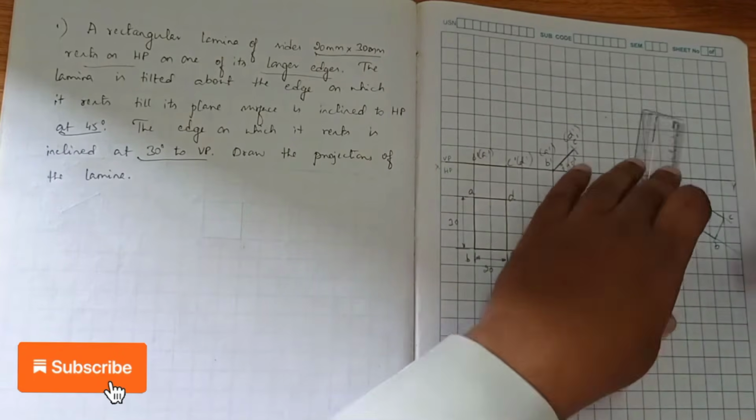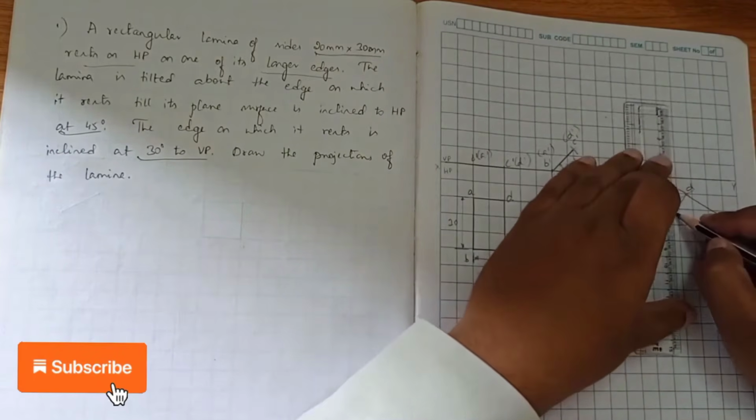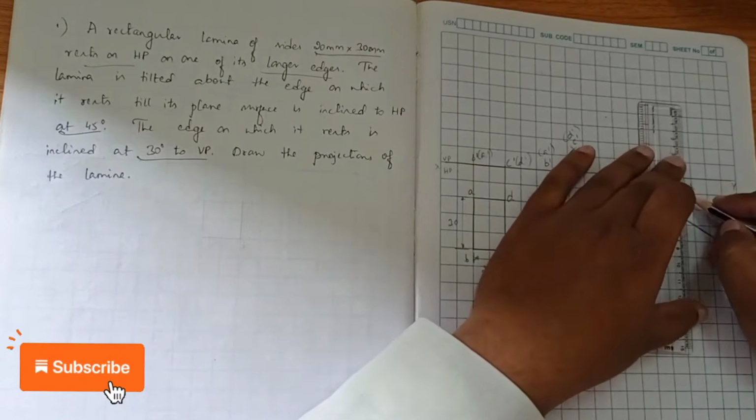Now we will project it upward to complete the final position.